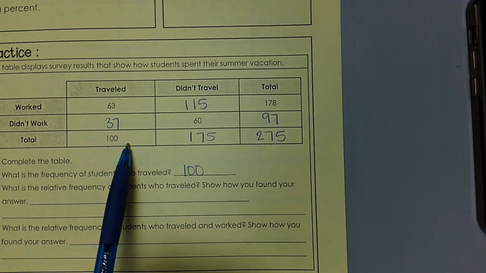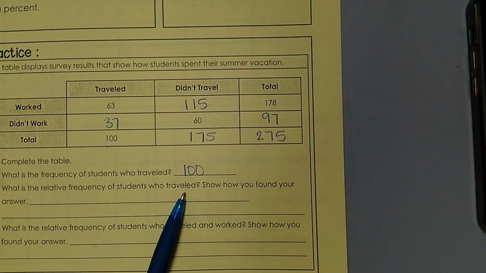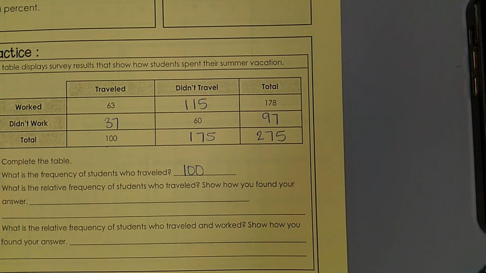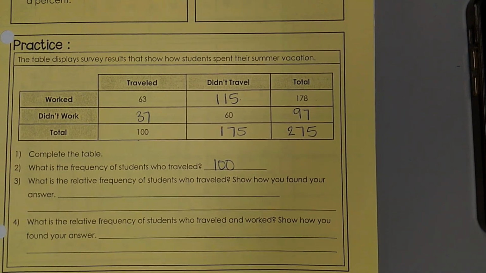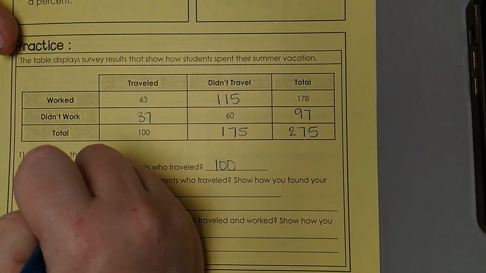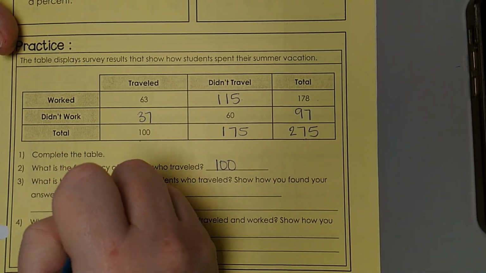So 100 traveled. What is the relative frequency of students who traveled? So 100 of them traveled. The relative frequency is how many of them traveled. So it was 100 out of the 275.